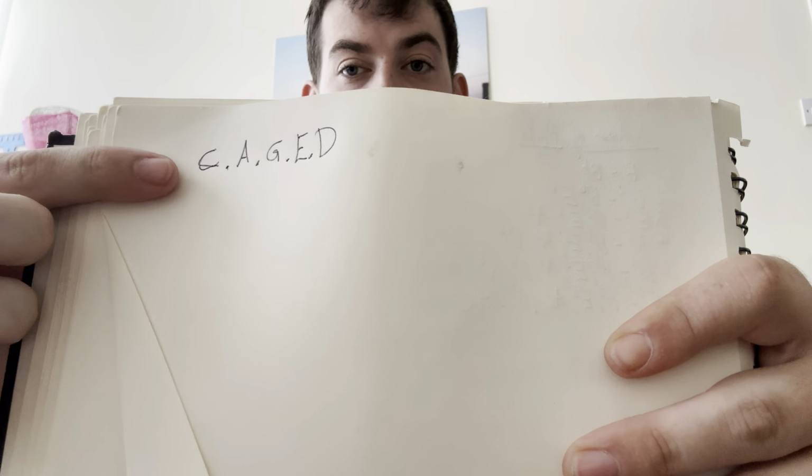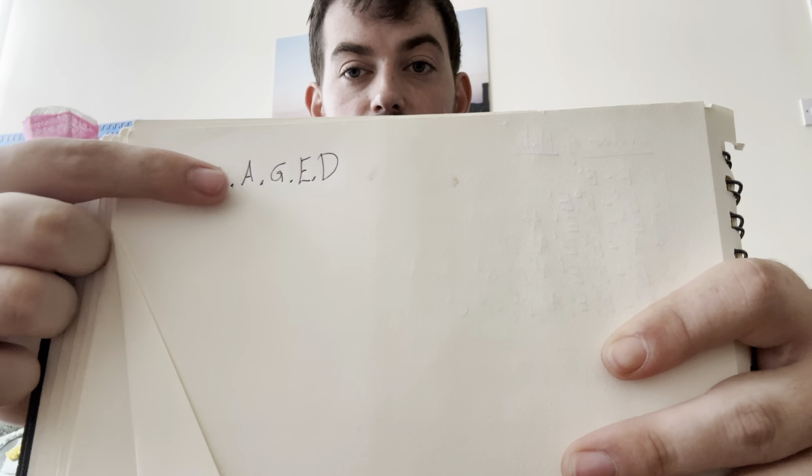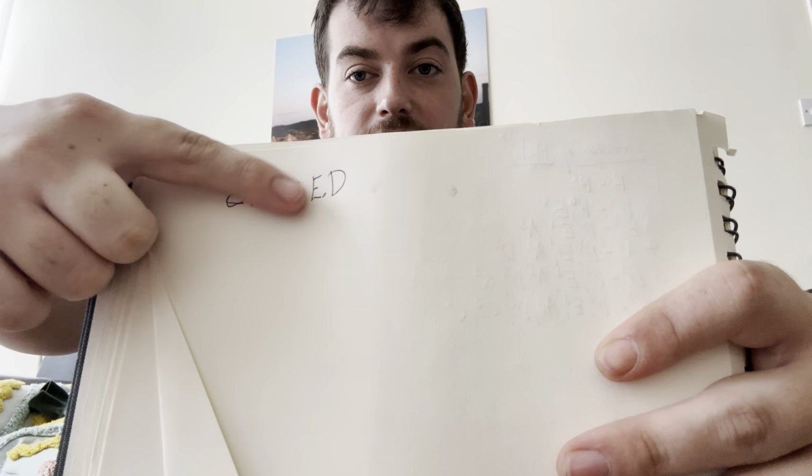C, A, G, E, D. If you're a cowboy guitarist like me, these are the only positions you need. C, A, G, E, D.